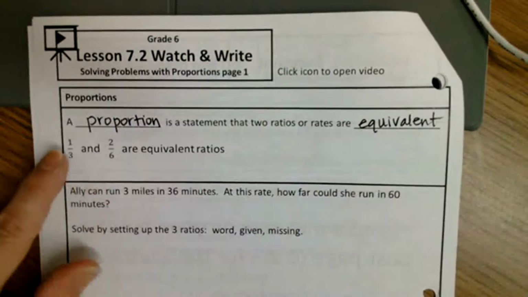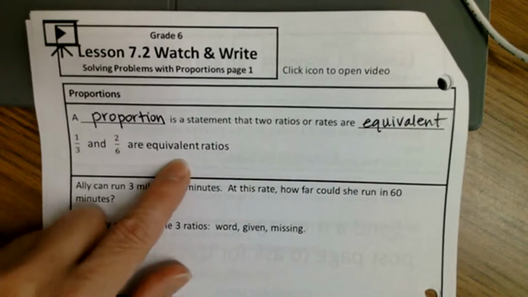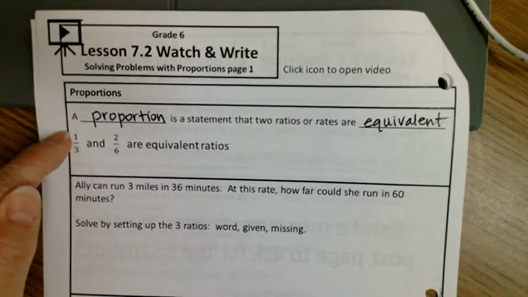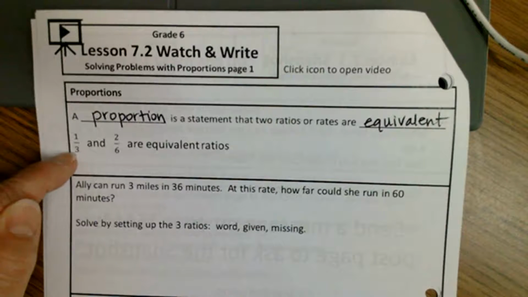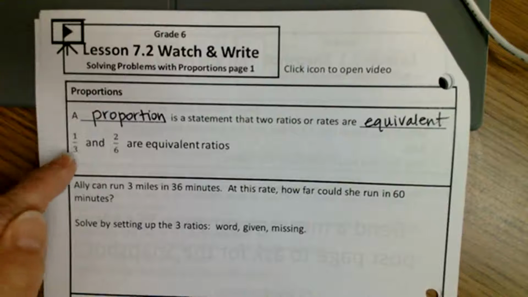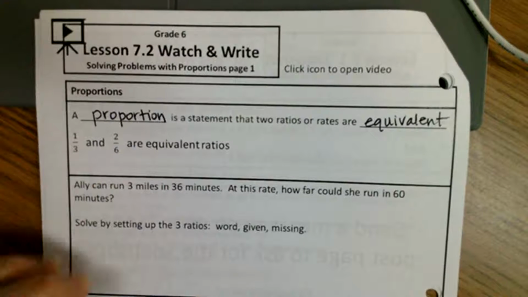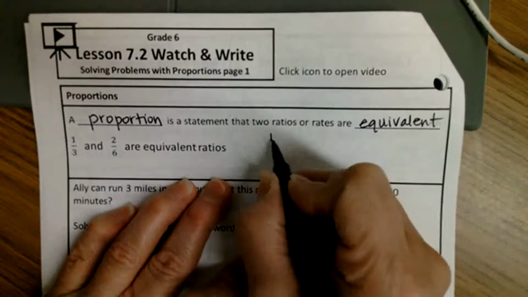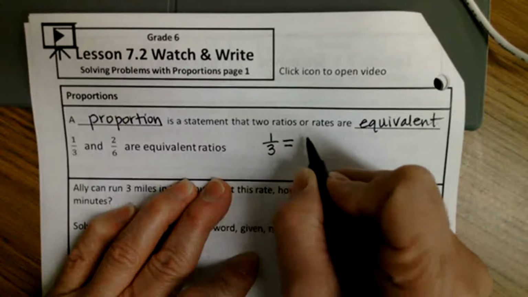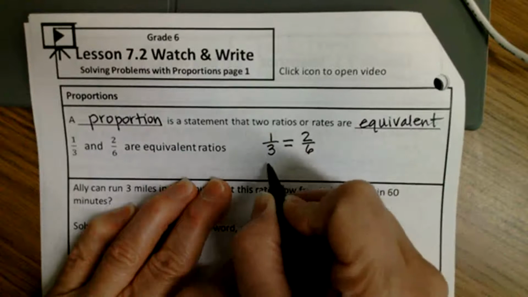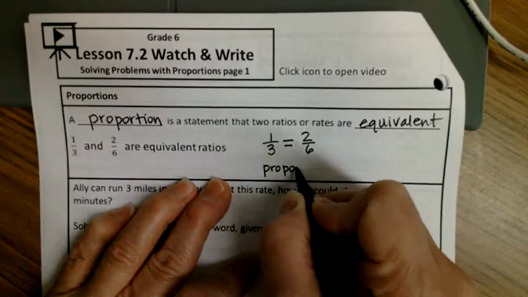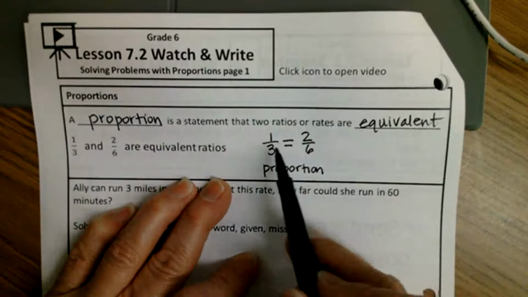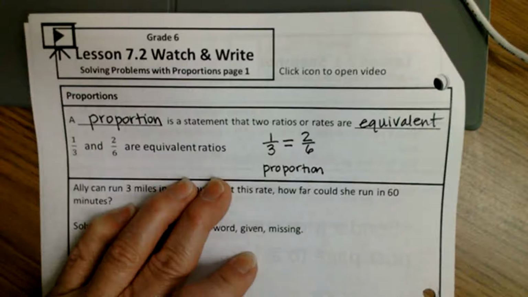Okay? So basically 1/3 and 2/6 are equivalent ratios. And you know that because you get an equivalent ratio by multiplying the top term and the bottom term times the same number. You multiply 1 times 2, you get 2. You multiply 3 times 2, you get 6. So you know those are equivalent ratios. So the way we would write a proportion is like this. 1/3 equals 2/6. This is a proportion. Okay? It is a statement that says two ratios or rates are equivalent. 1/3 equals 2/6. That is a proportion.